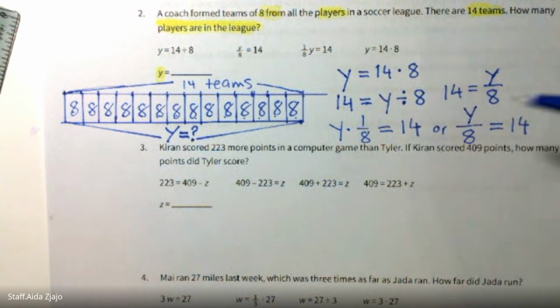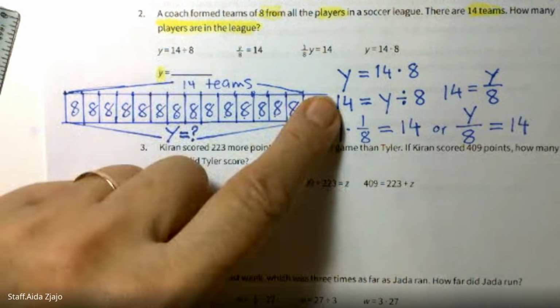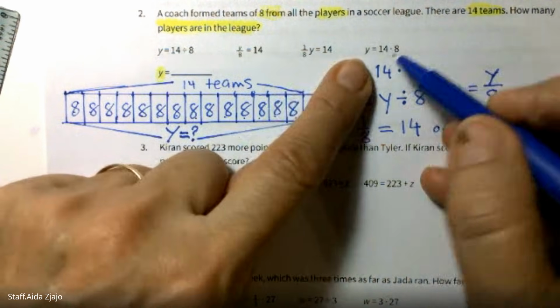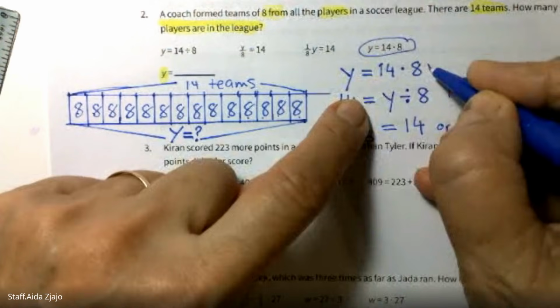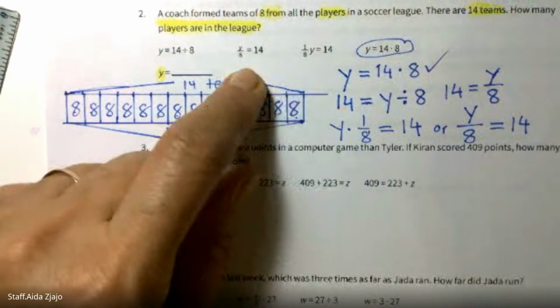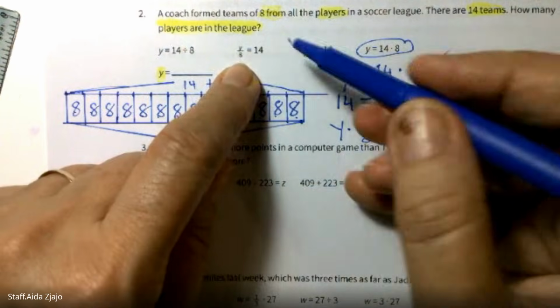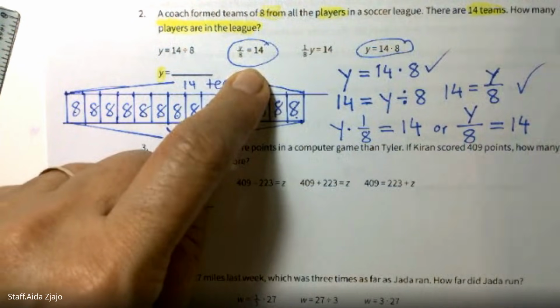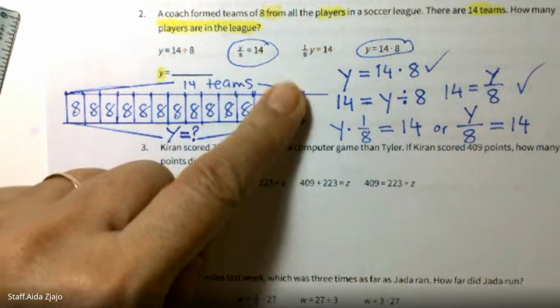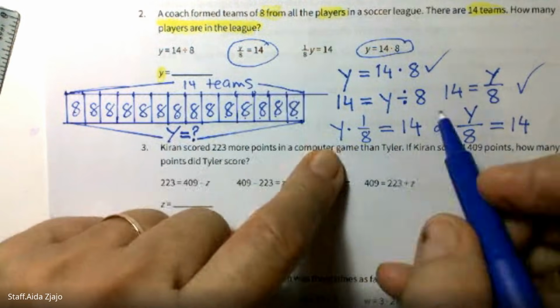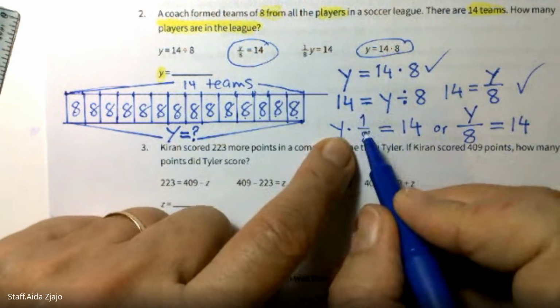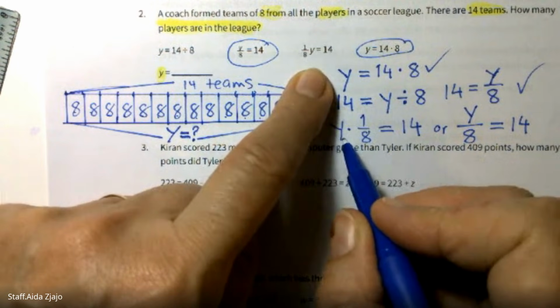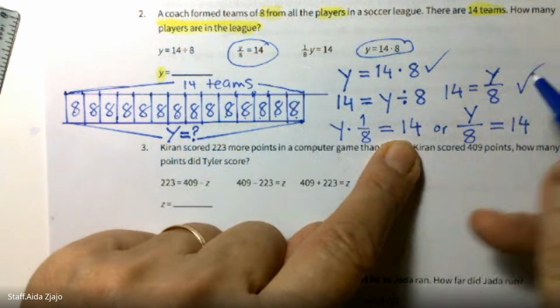So let's see if we can find some of these. This one is right here, so we can use that one. y times 8 equals that, so it will work. And this one is 1/8 times y equals 14.